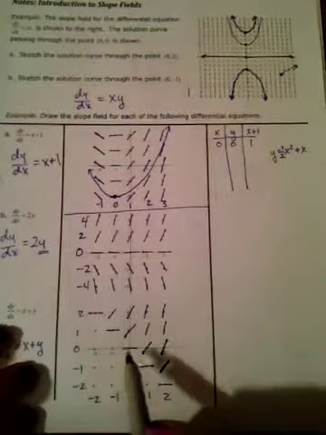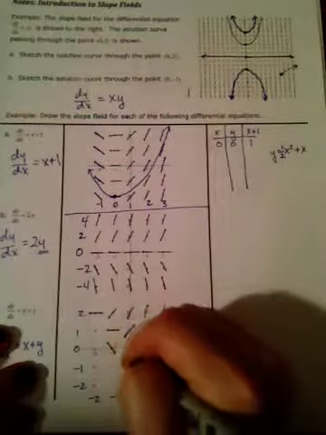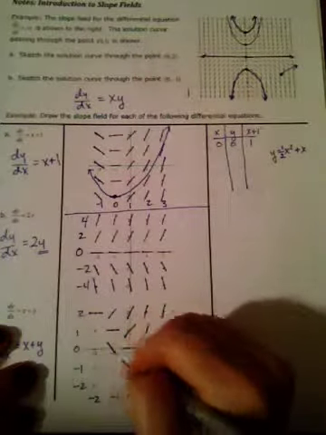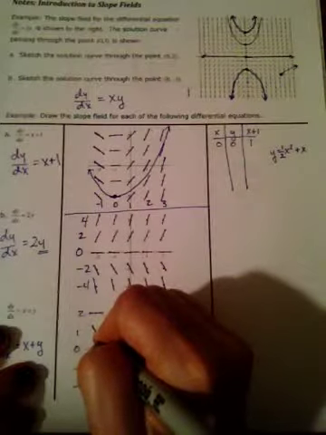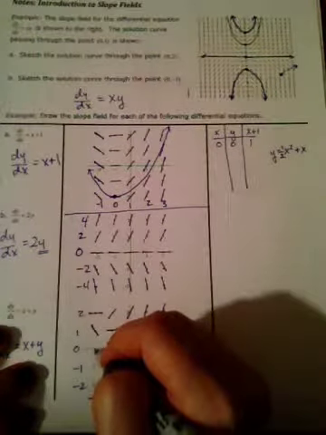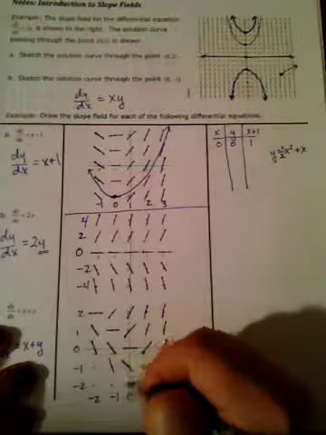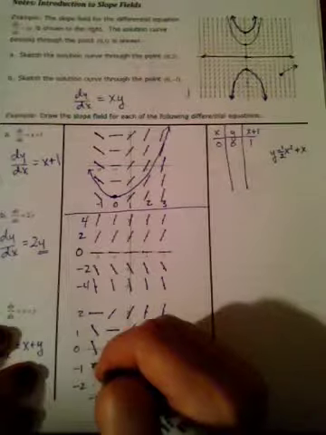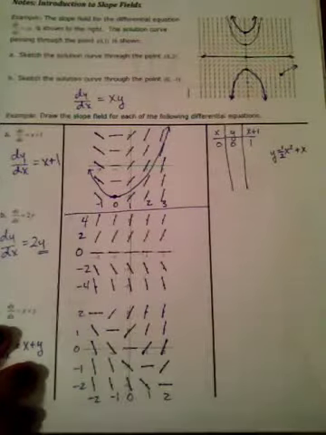If I look over here, -1 plus 0 is a -1. 0 plus -1 is also a -1. 1 plus -2 is -1. -2 plus 1 is -1. So the diagonals are always going to be the same. This would be -2 plus 0, so steeper. Steeper still. And then very steep.